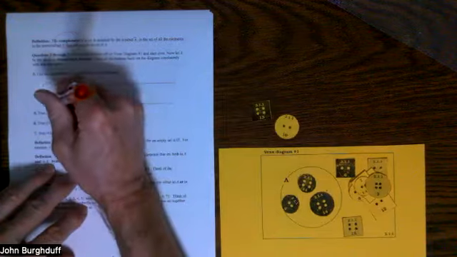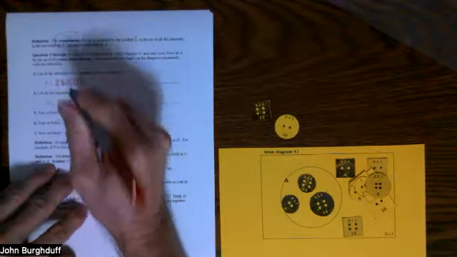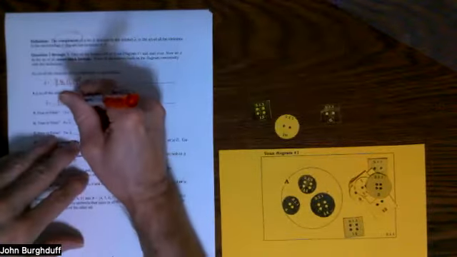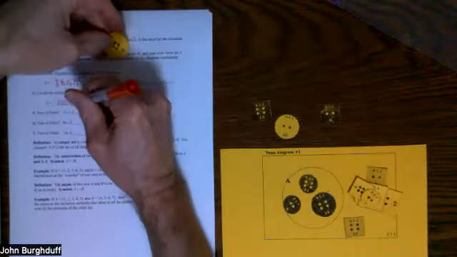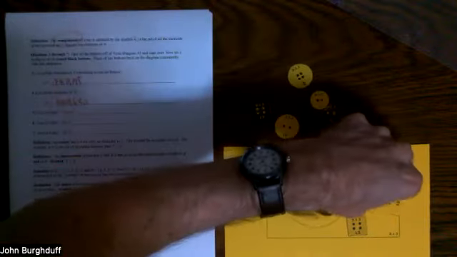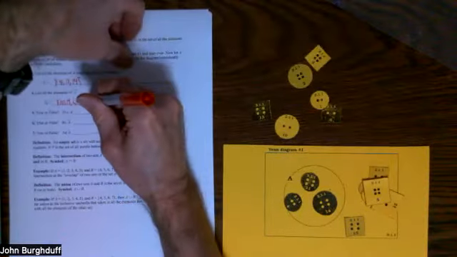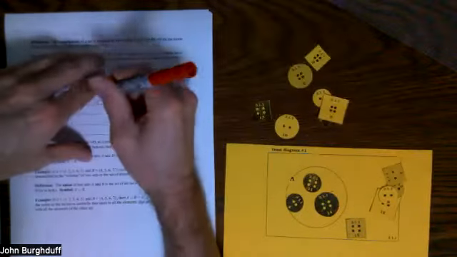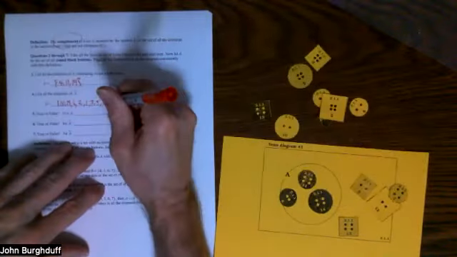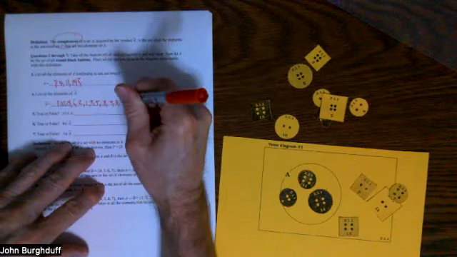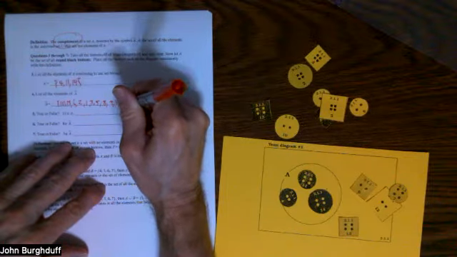We would have 10 and 13 and 6 and 2 and 1 and 3 and 5 and 8 and 9, 7, 12, and 15.